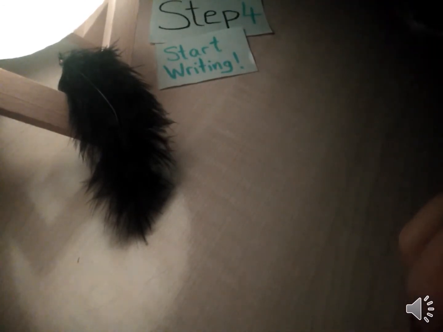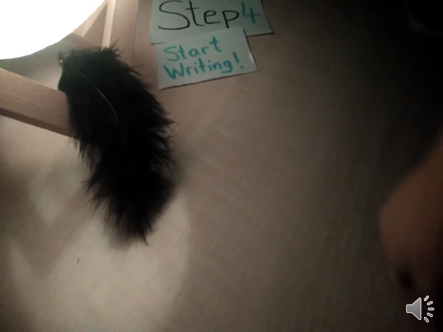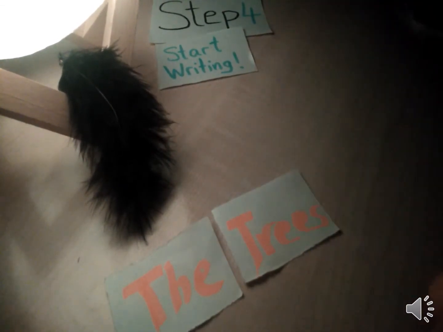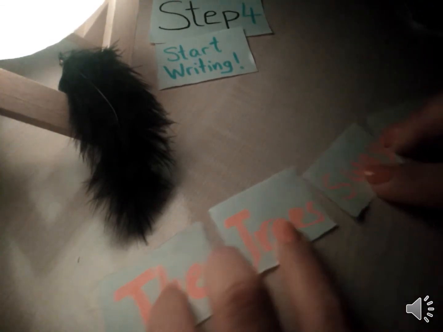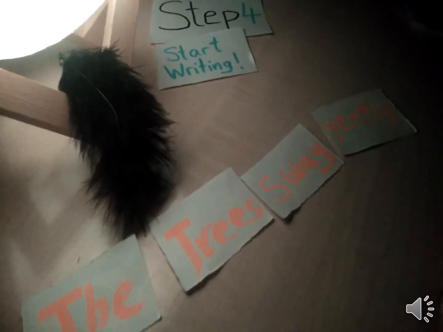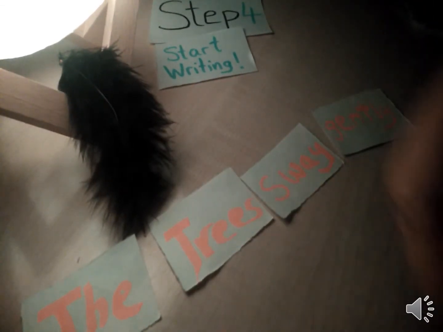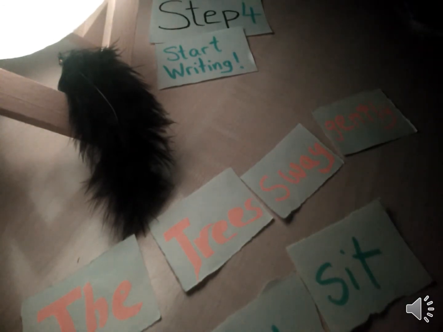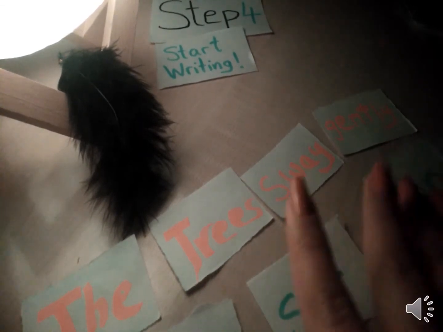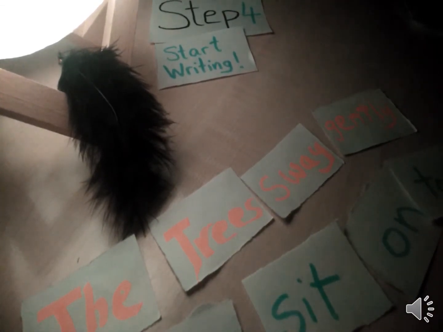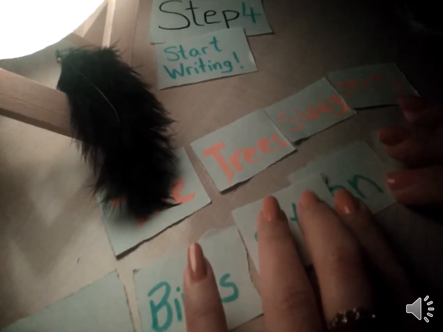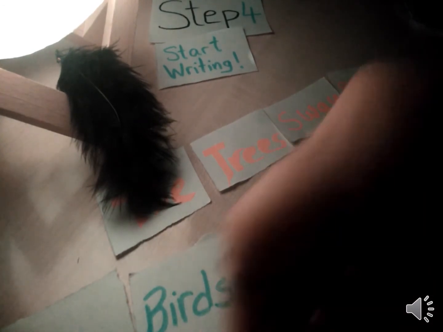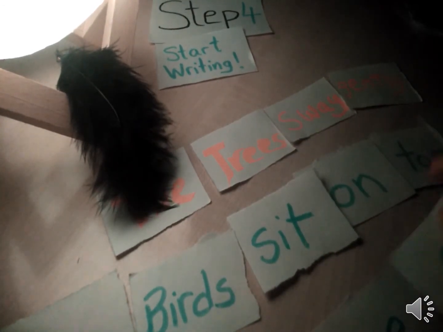The first line should be of 5 syllables. The trees sway gently. The birds sit on top of them. Don't poop on me, birds.